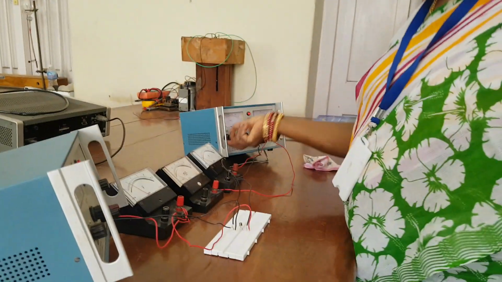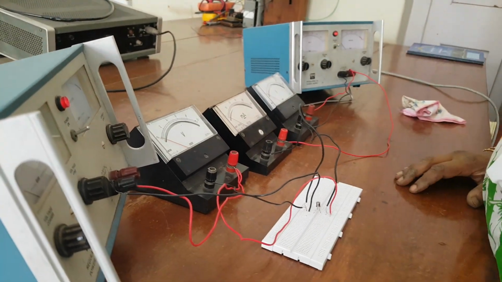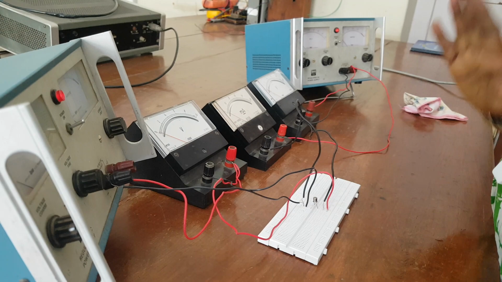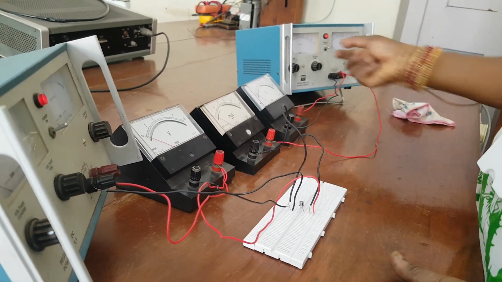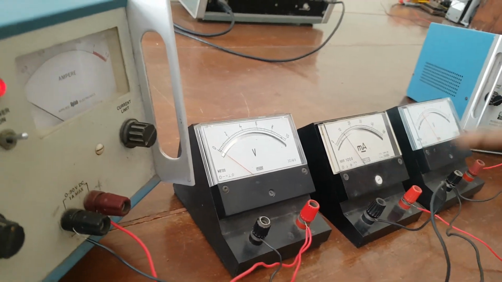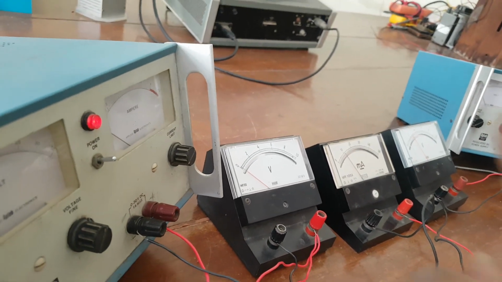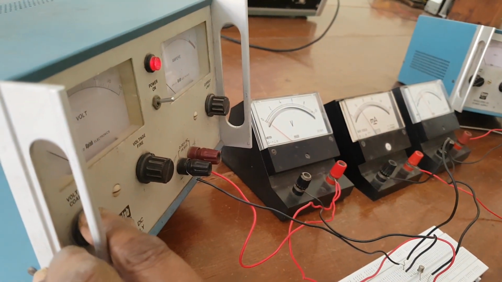Now to do the second part, that is to draw the transfer characteristics, you have to keep VDS constant. Let me keep ID around 10 milliamps. Now I will increase the gate voltage between gate and source.